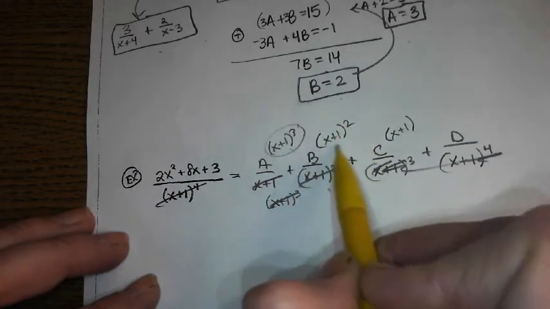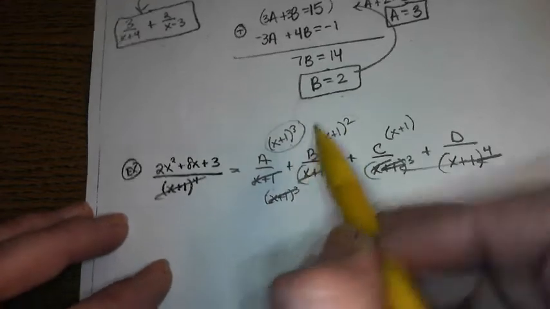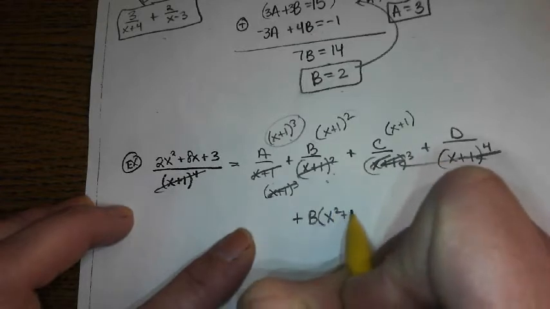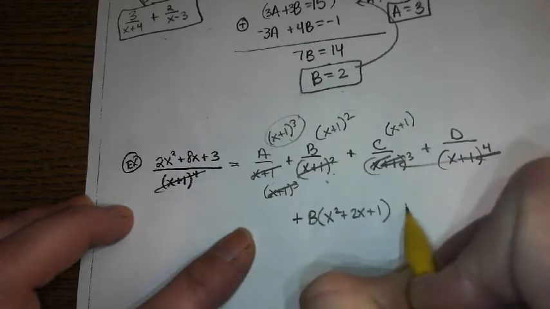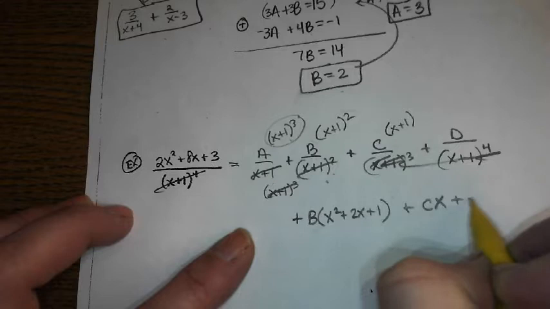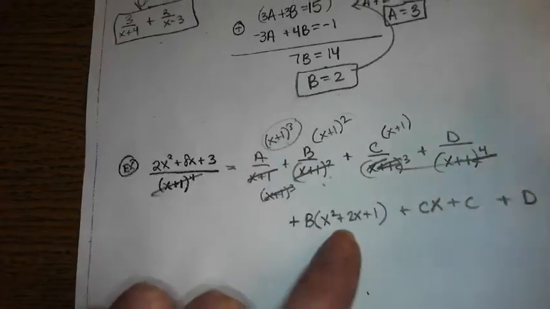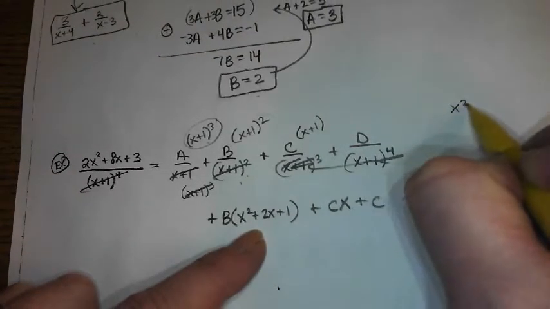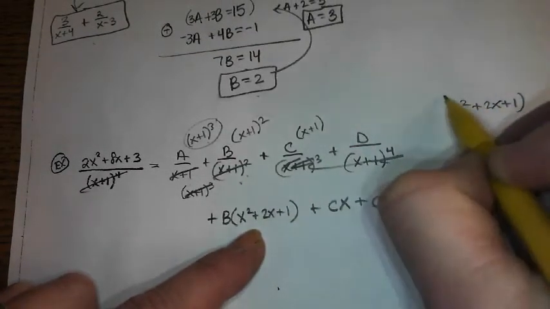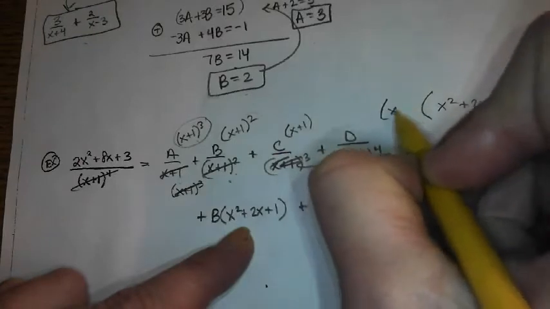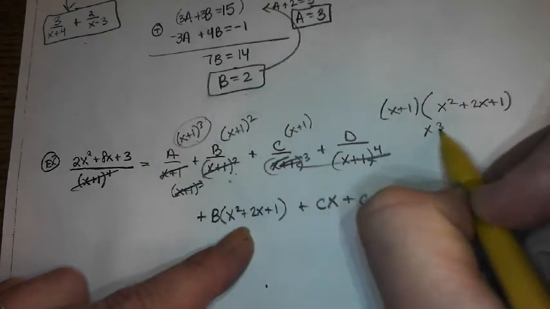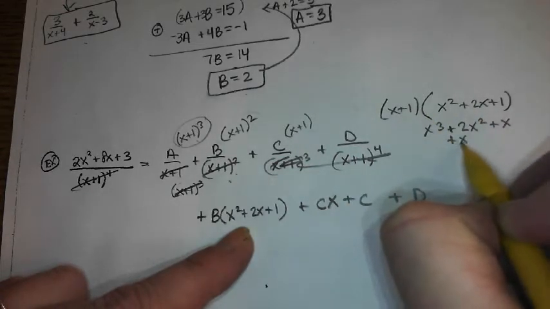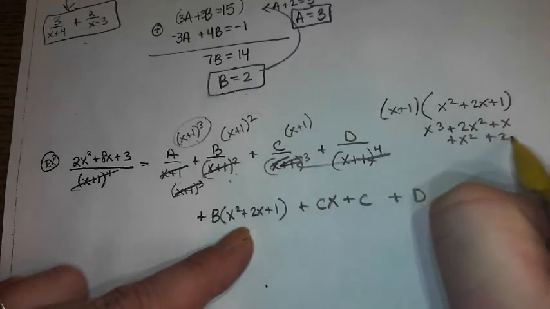I wish I'd already done this because I would jump you forward without doing it. Let's do the B first. The B is going to be times x squared plus 2x plus 1. The C is going to just be Cx plus C, plus the D. Now we just need to come up with what x plus 1 cubed is, which here is x plus 1 squared, times another x plus 1, which is x cubed plus 2x squared plus x, plus x squared plus 2x plus 1.